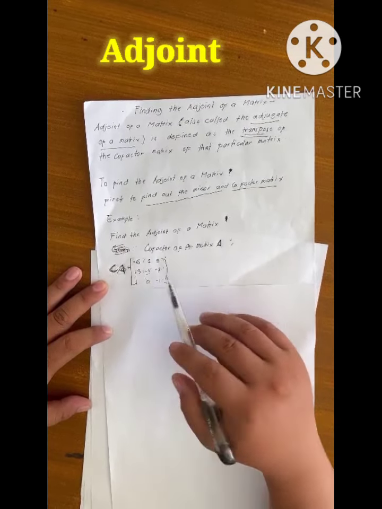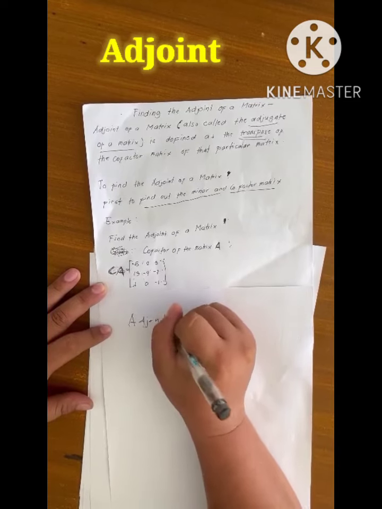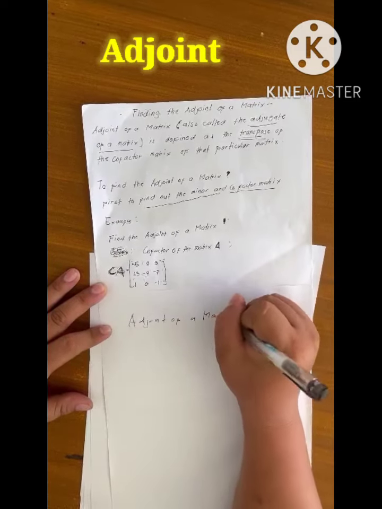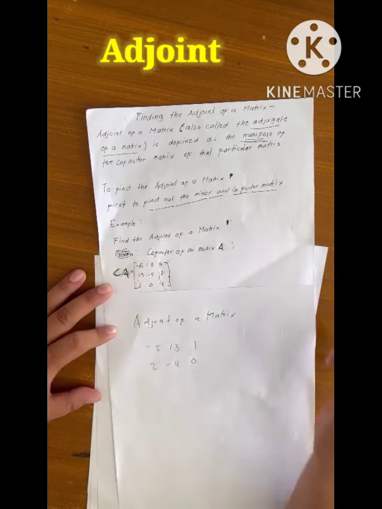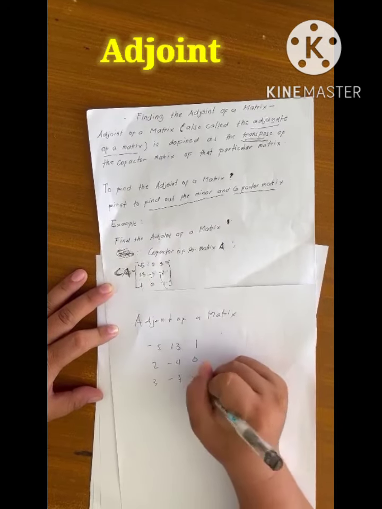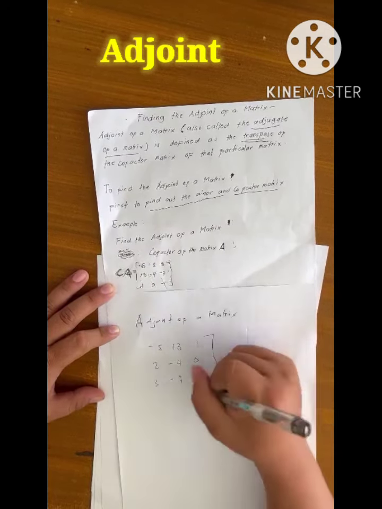So to find the adjoint of a matrix, from the word transpose, our first column will become the first row. It will become negative 5, 13, and 1. Our second column will become the second row, so 2, negative 4, 0. And the third column will become the third row: 3, negative 7, and negative 1. So this is our adjoint matrix A.